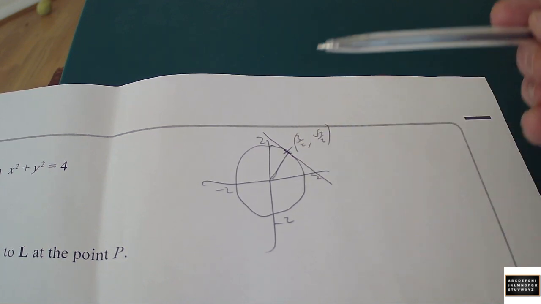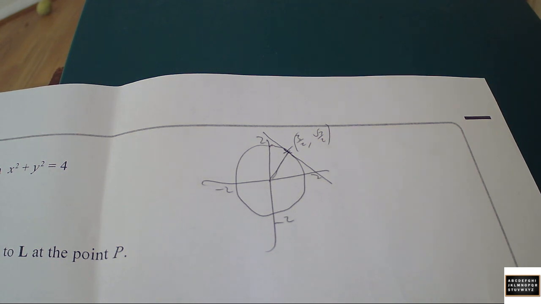If you want more guidance on that, I've done a separate video on coordinate geometry. You might find it on my channel, so just do take a look. It's about half an hour of me doing exam questions, and I think this is even one of them. So take a look at that, and you'll hopefully understand it a bit better.